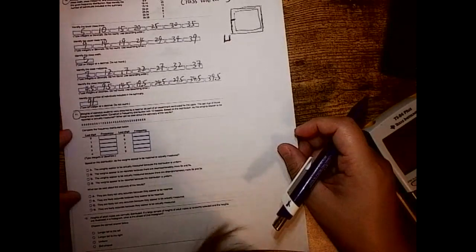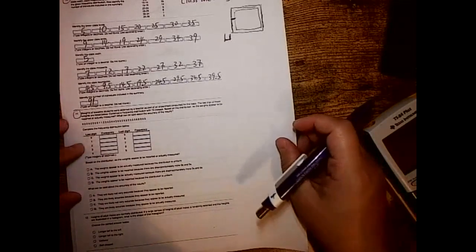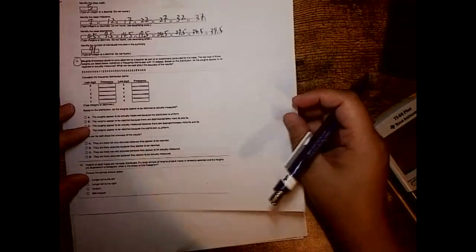Are we good with that problem? Any questions? I'll count to 3. If nobody answers, I'm going to continue. All right. Okay, number 11. Number 11 is also very tiny.